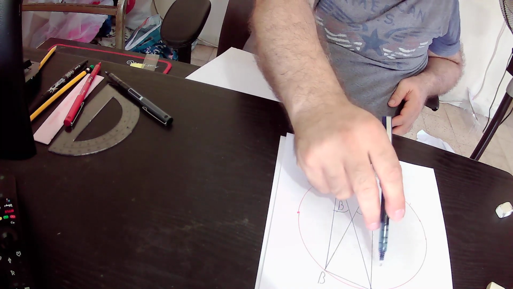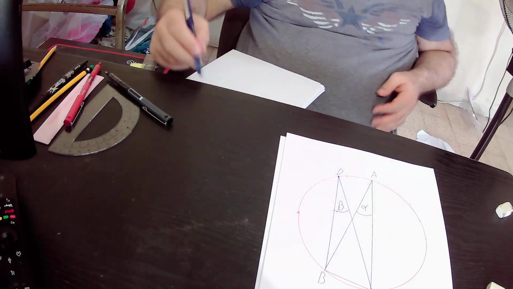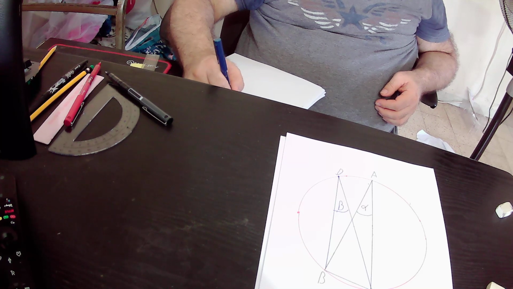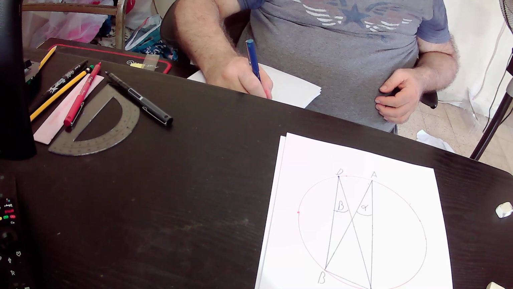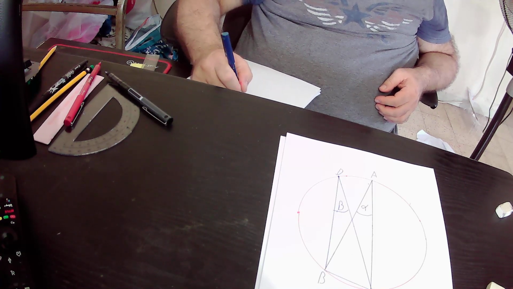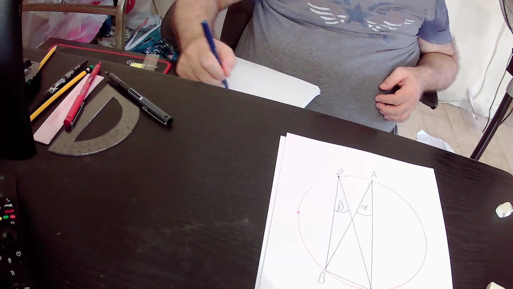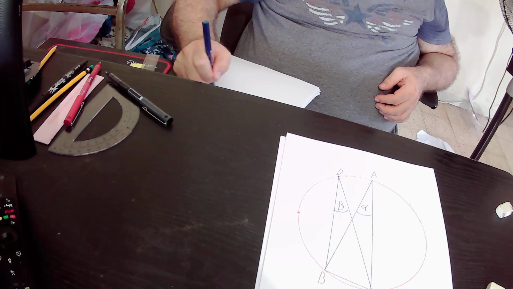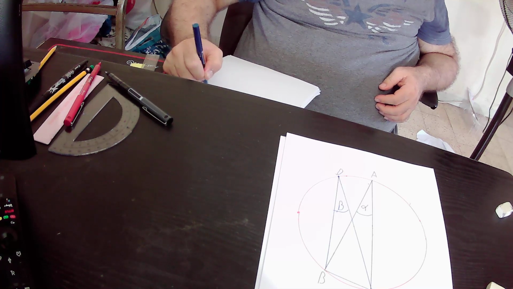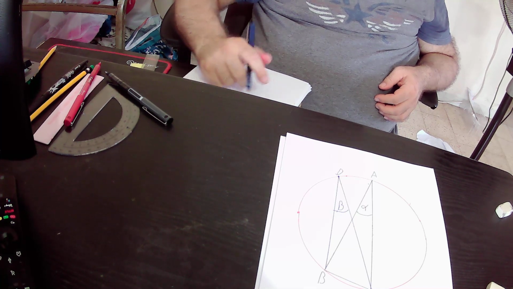Alpha rests on chord BC, also beta rests on the same chord BC. So according to rule number 2, they are equal to each other.